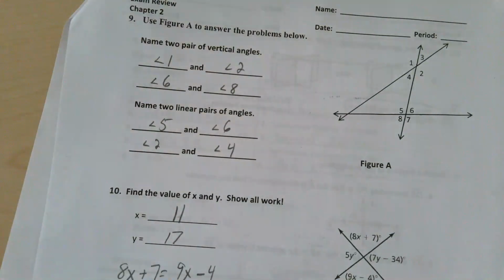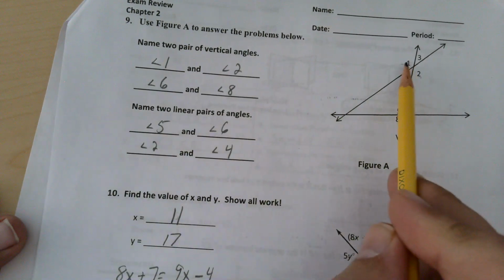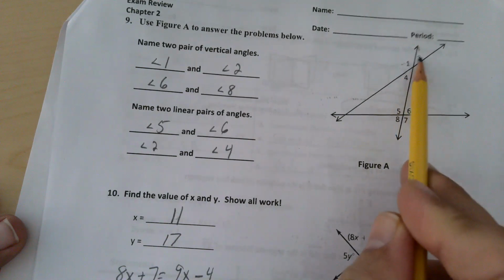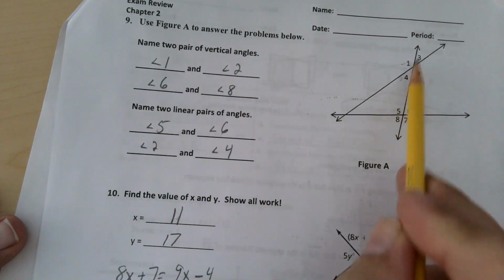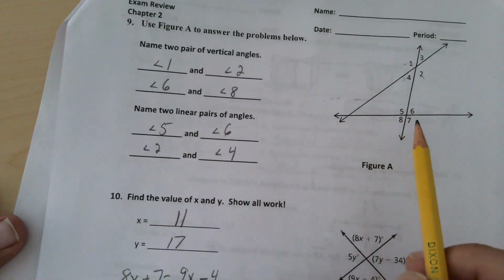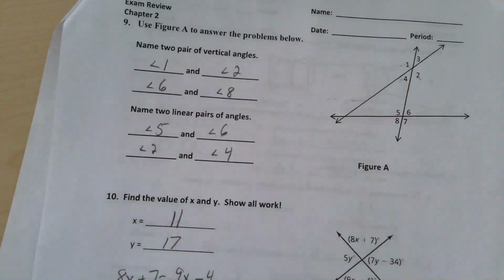Make sure you realize I have lots of examples. I only listed a couple, but there's lots of vertical angles. Vertical angles are formed when 2 lines intersect. We know vertical angles are congruent. We know that 1 and 2 are the same measurements. I know 3 and 4 are the same because they're vertical angles. So you could have angle 4, we could have angle 5 and 7 are vertical, 6 and 8. Okay, so just make sure you can identify vertical angles.